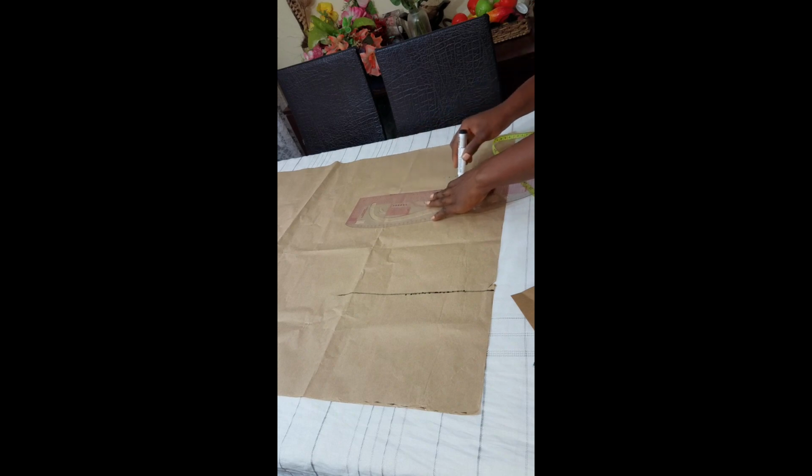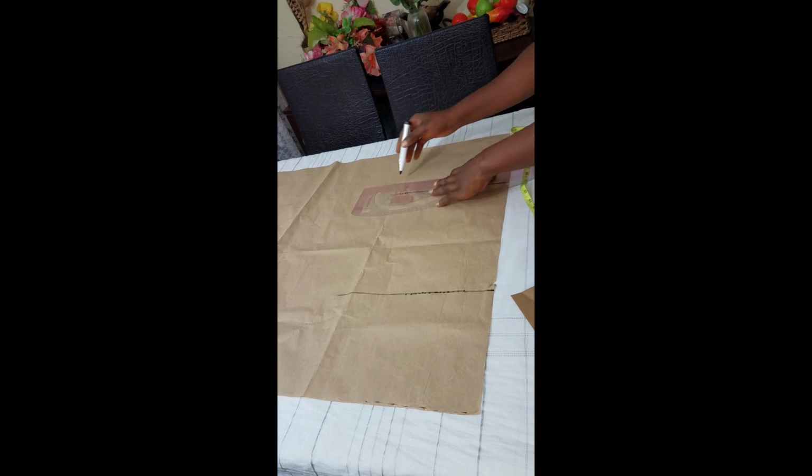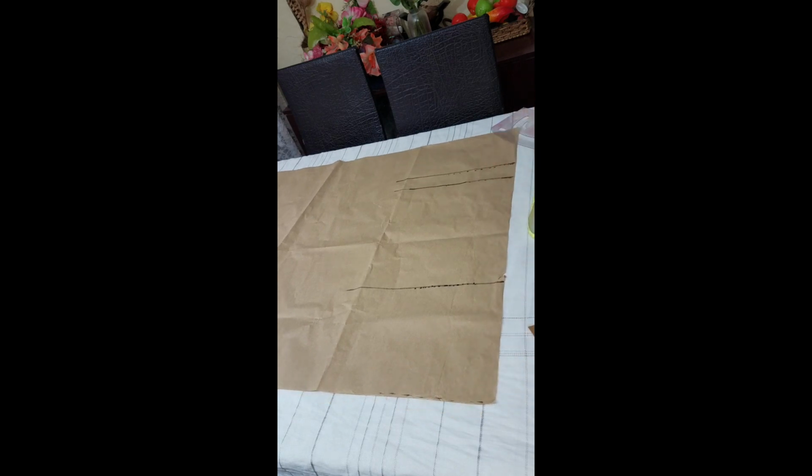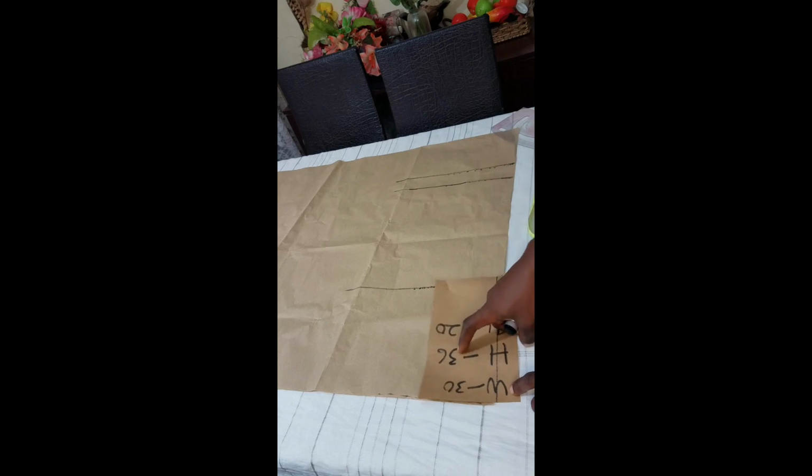This is the skirt length. I measured it out 20 inches, and I added 2 inches as the hemming allowance. So on this waistline, we're going to measure our waist measurement. For the purpose of this tutorial, I'll be using 30 inches as my waist measurement, 36 inches as my hip measurement, and 20 inches as my skirt length.